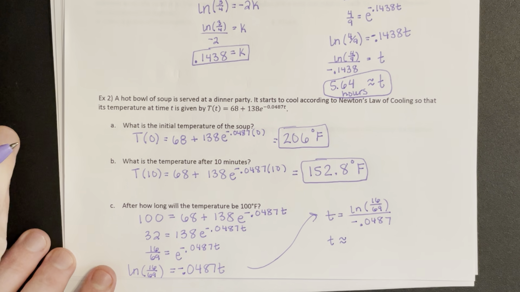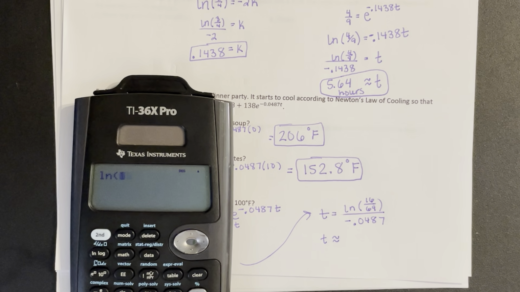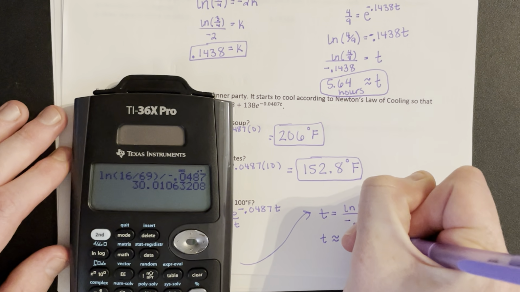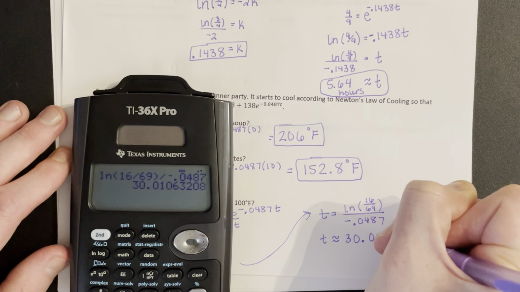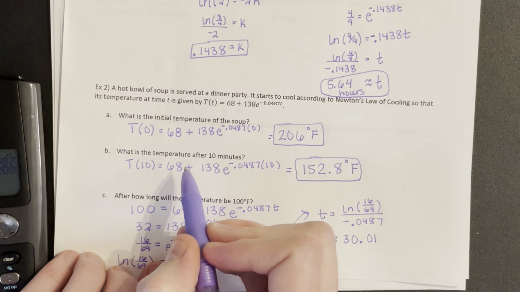And we can find that approximation in our calculator. The natural log of 16 over 69 divided by negative 0.0487 is roughly 30.01, or just 30 hours. All right.